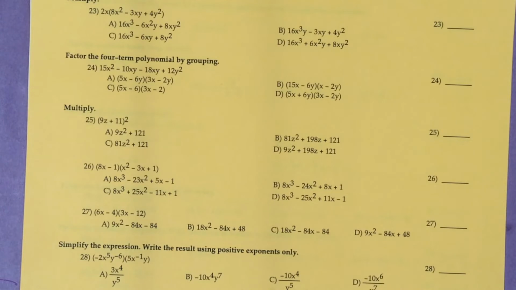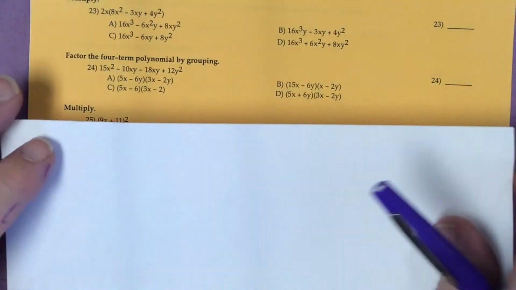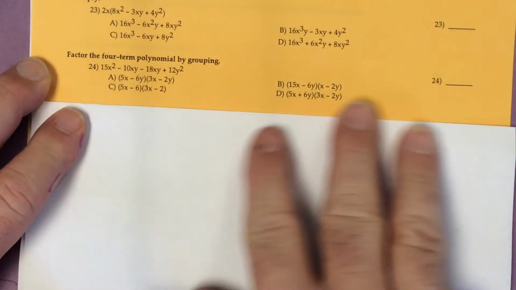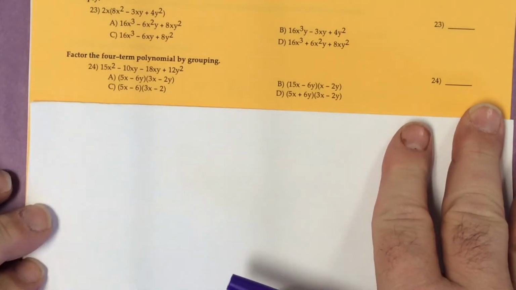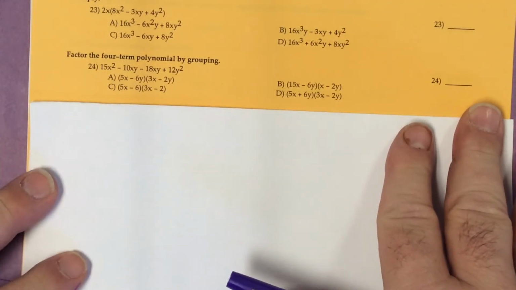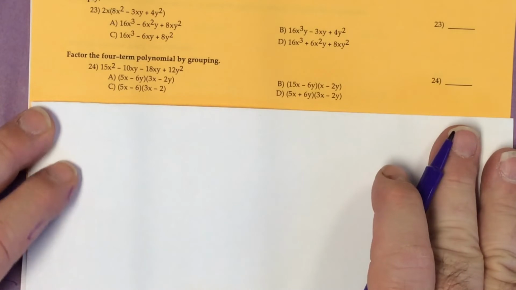Okay, now we're getting into the new section here. If you haven't seen this yet, this is where we start getting into factoring for chapter 3. This technique is called factoring by grouping. If you haven't done this yet, make sure that before watching the video, you really wrap your head around the concept of factoring by grouping, because it's going to look a little strange at first.